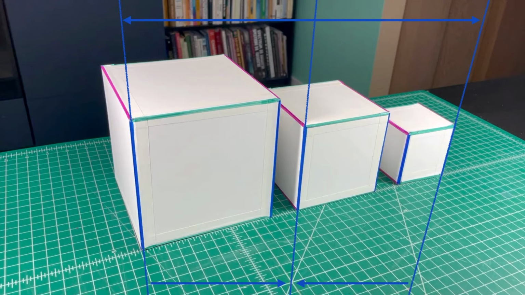So just by looking at the angle of these lines, we know that the vanishing point is going to be directly below these cubes, way down towards that bottom, where these lines are converging to.